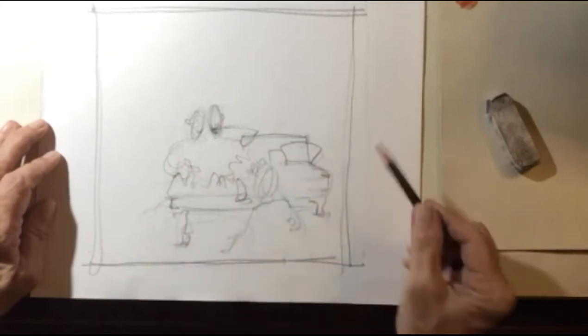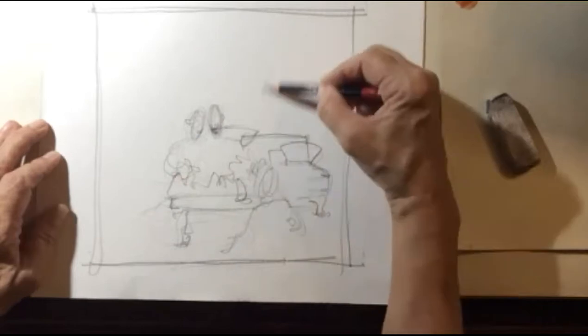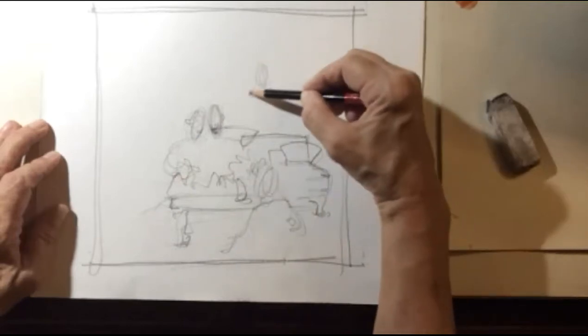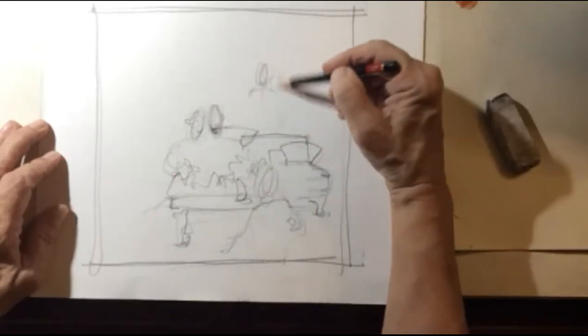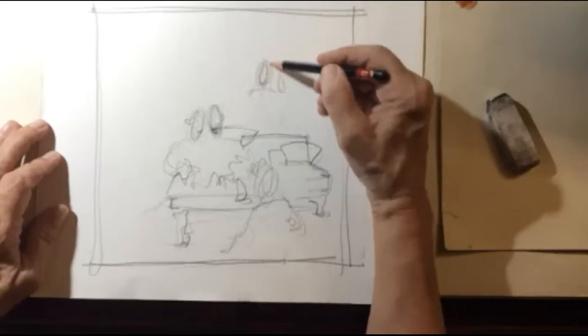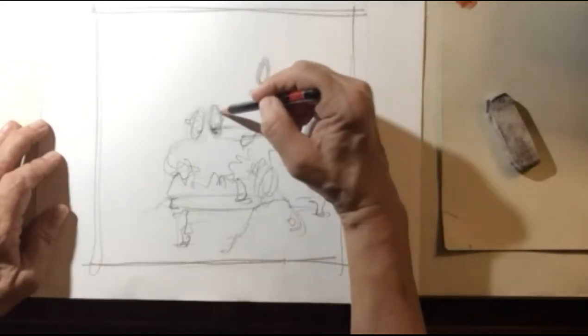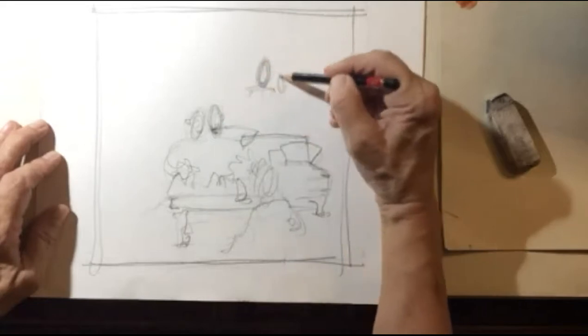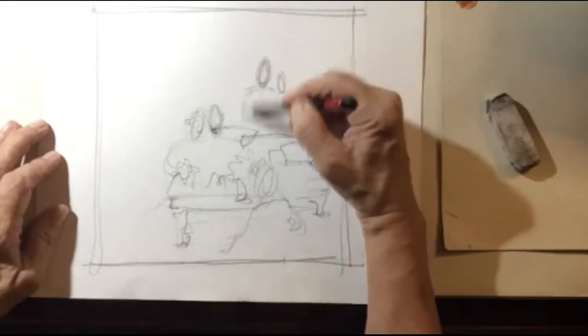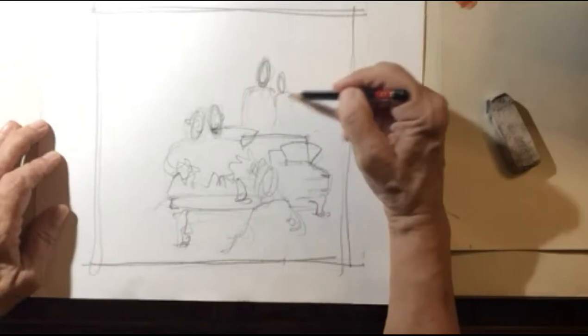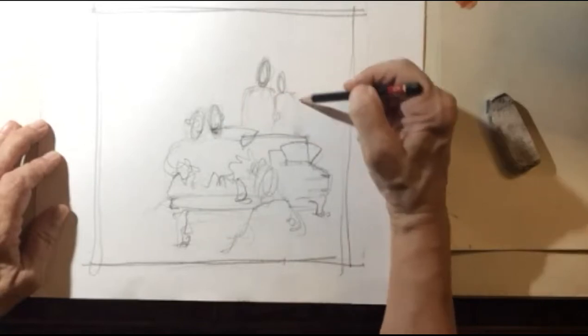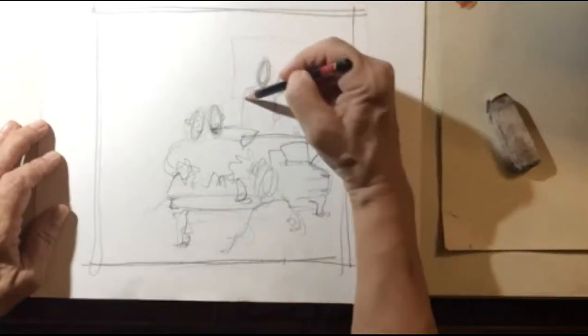And then back here, I like these guys. They're looking at this work of art. And I'm making the egghead smaller than this guy because it's further away. So that's part of how I determine the size of the figures in space. So these guys are standing back here looking at this painting.